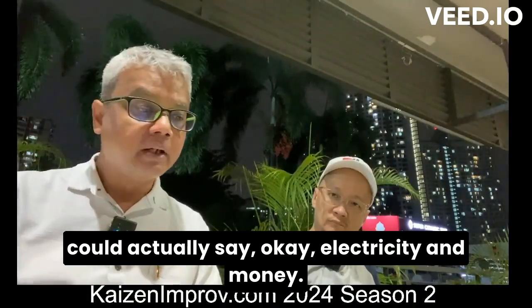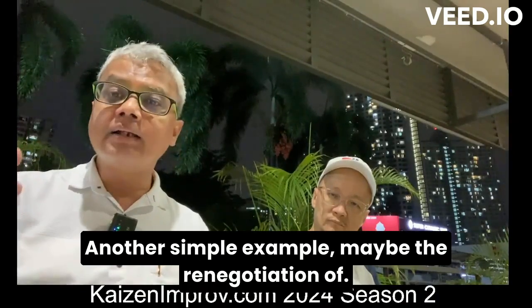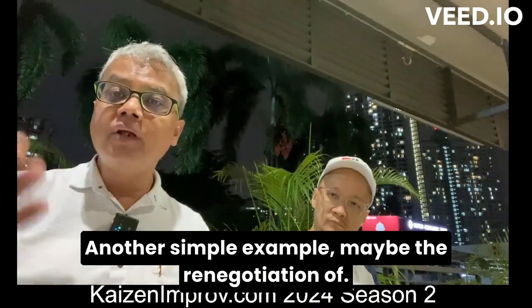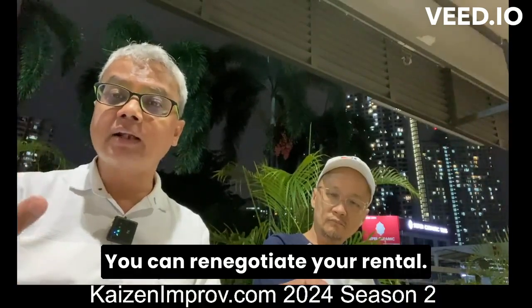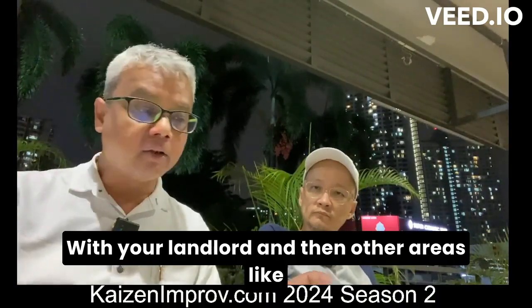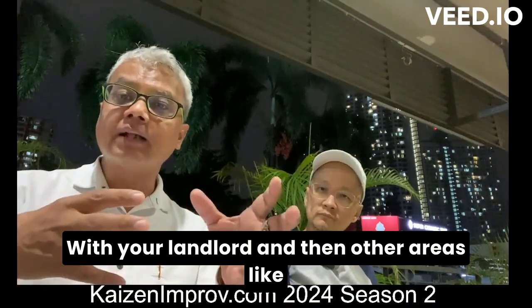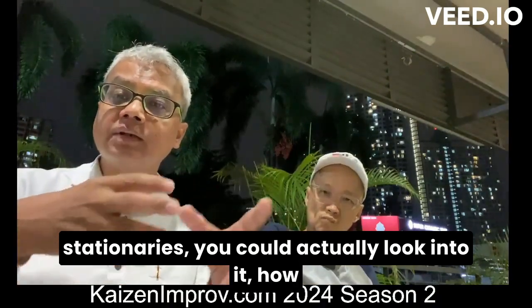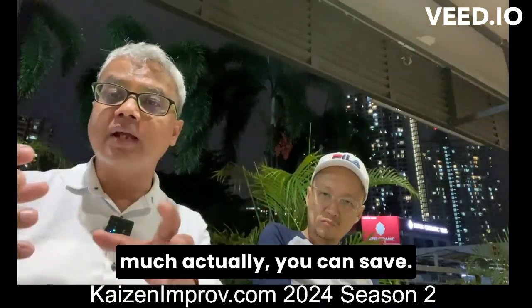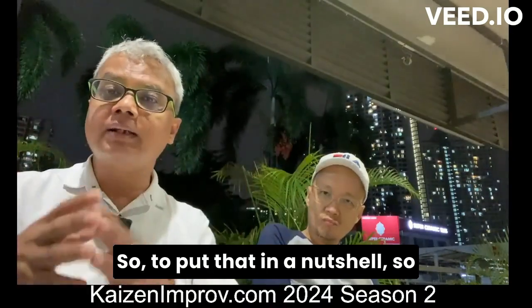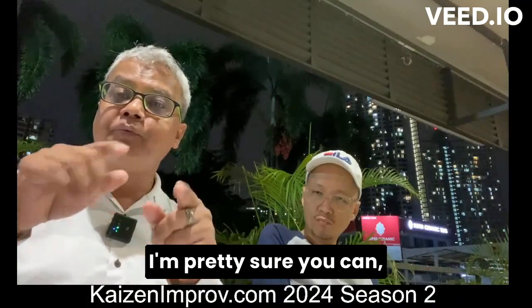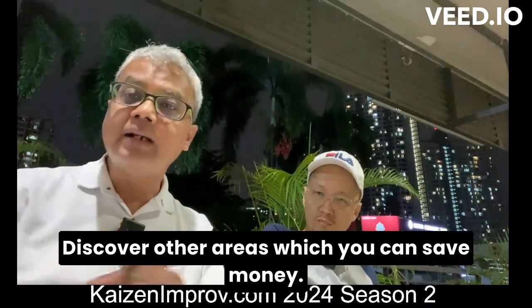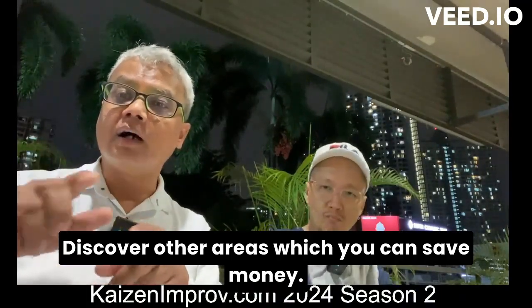Another simple example is the renegotiation of rental. You can renegotiate your rental with your landlord. And then other areas like stationery, you could look into how much you can save. So to put that in a nutshell, these are the areas you should examine. I'm pretty sure you can discover other areas where you can also save money.